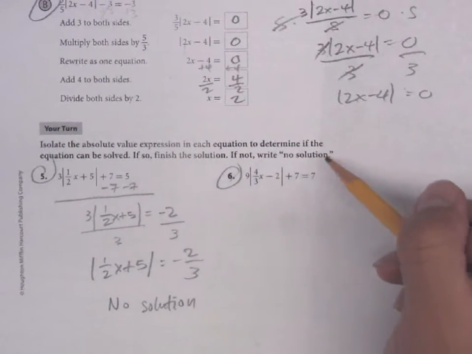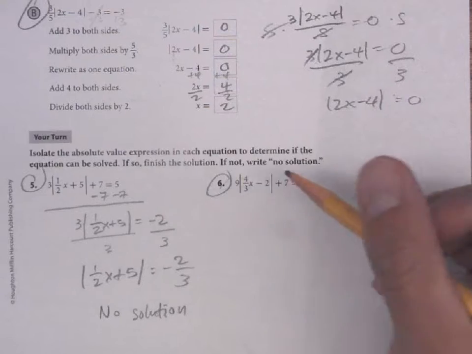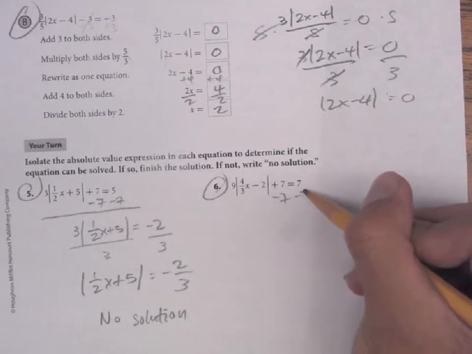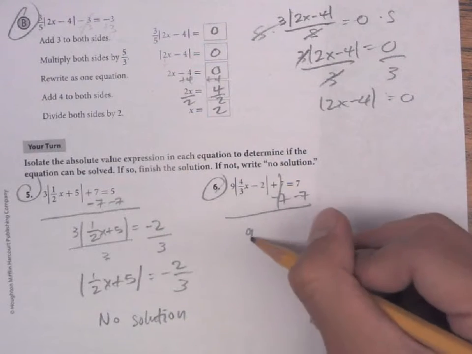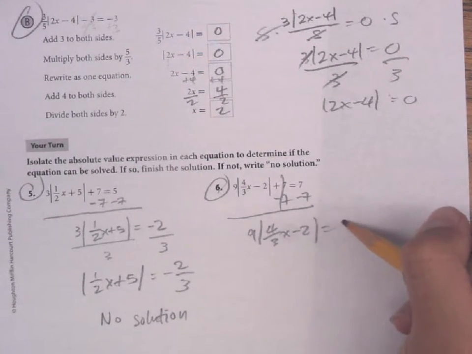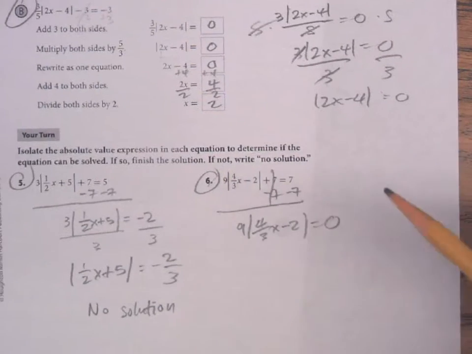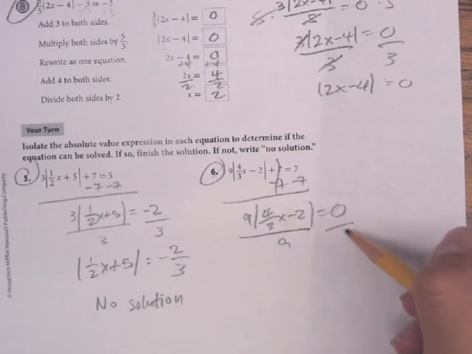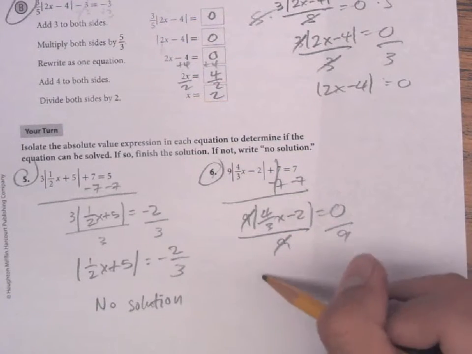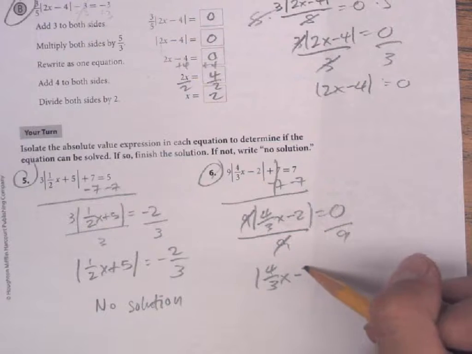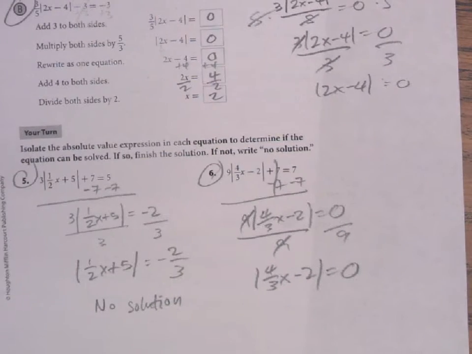This one, we want to try to solve it. So same thing. Isolate the absolute value expression. Subtract 7 on both sides. This cancels. 9 times the absolute value of 4/3 x minus 2 equals 0. Now, we want to get the absolute value by itself. Divide by 9. 0 divided by 9 is just 0. So, the absolute value of 4/3 x minus 2 is 0.